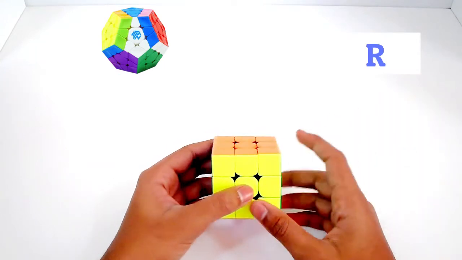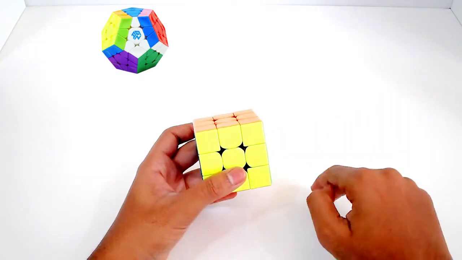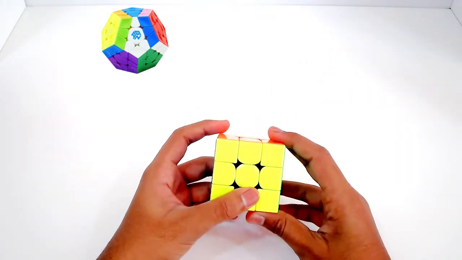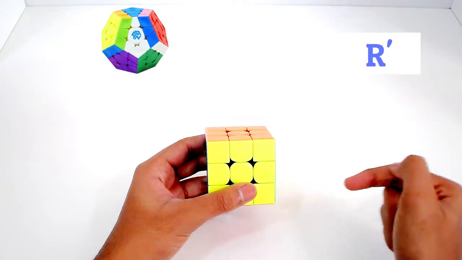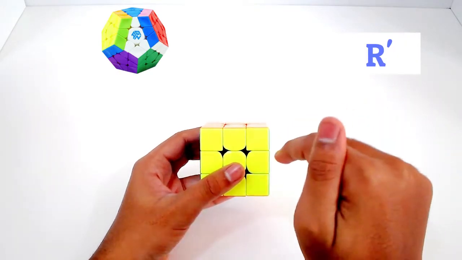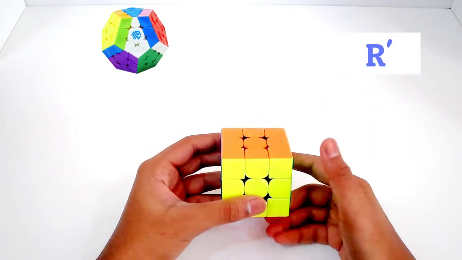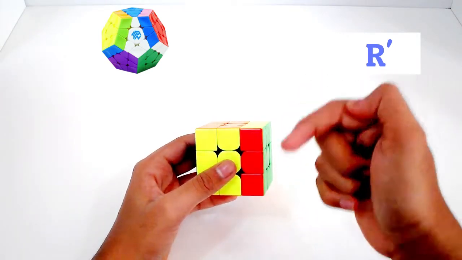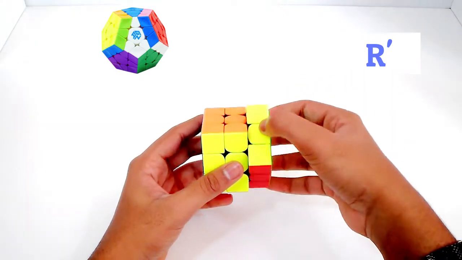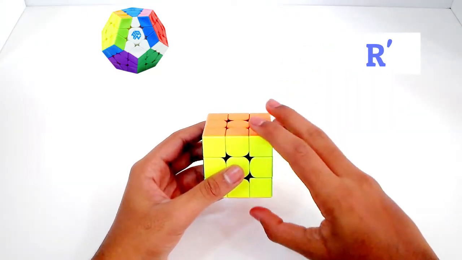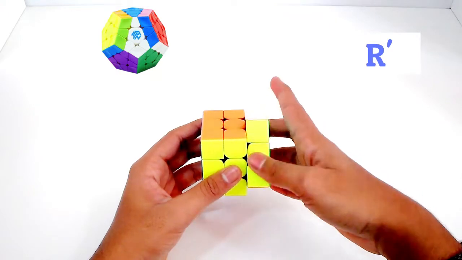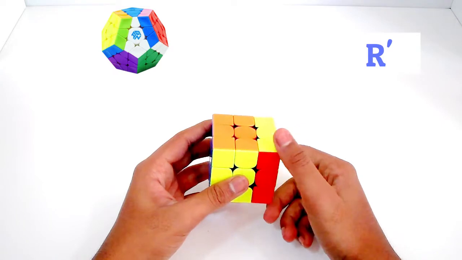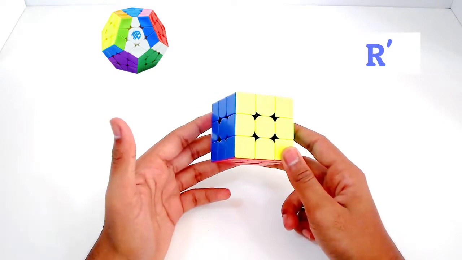This is R. Now one more thing: we do not notate it with just this one letter. We also say R prime, which is anti-clockwise, or we can say counterclockwise. R means towards up, then for R prime it will be counterclockwise, that means down. R up, R prime down, or R clockwise, R prime counterclockwise.